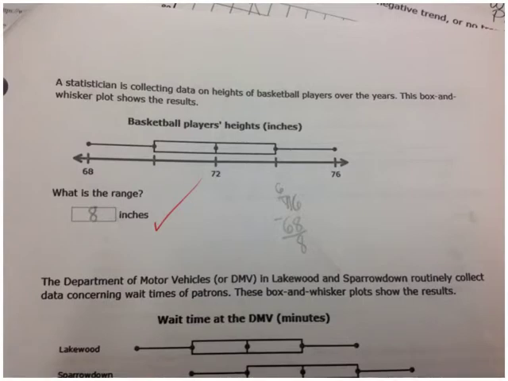All right, I wanted to make a study video because I'm grading these box and whisker plot things and realizing a lot of people are a little confused about the concepts. So I'm looking at the top problem here that shows on this page. It says a statistician is collecting data on heights of basketball players over the years. The box and whisker plot data show the results, and they ask you what's the range.